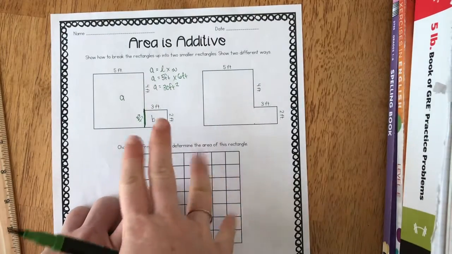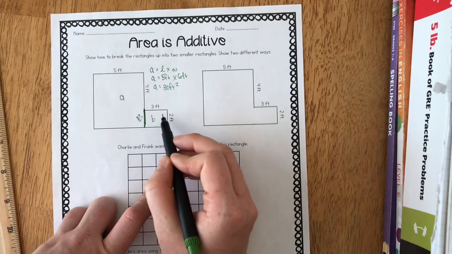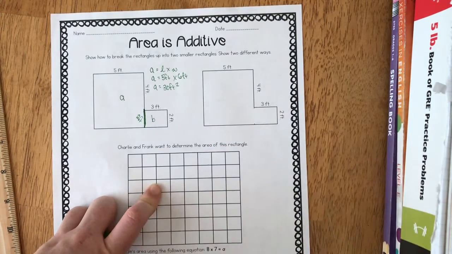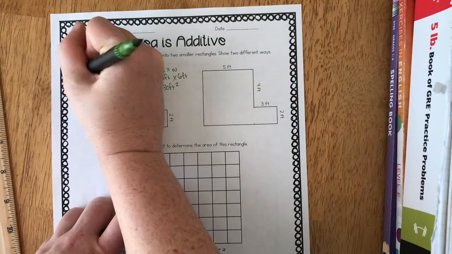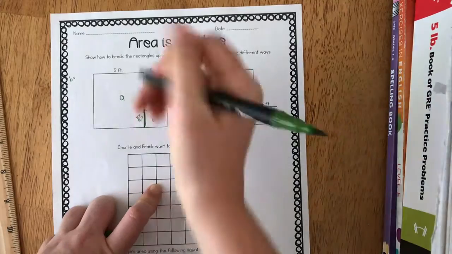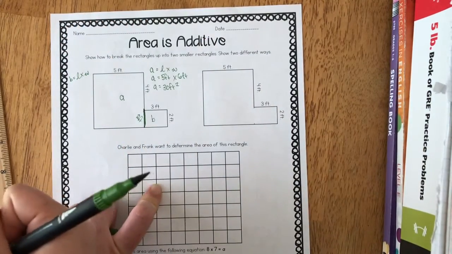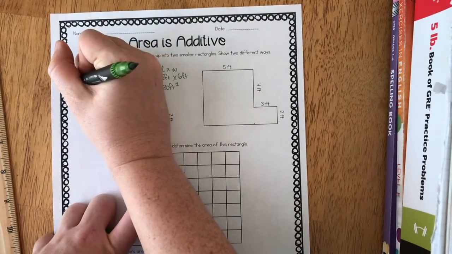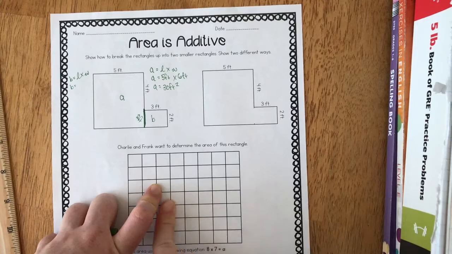All right, but we're not done. So we know this area here, but we still need to solve for the area of B. So let's do that by writing out B is equal to, what's the formula again? That's right, length times width. Now let's substitute in those values. B is equal to, well, we already know the length for this little rectangle.